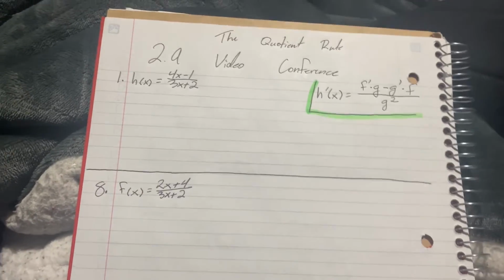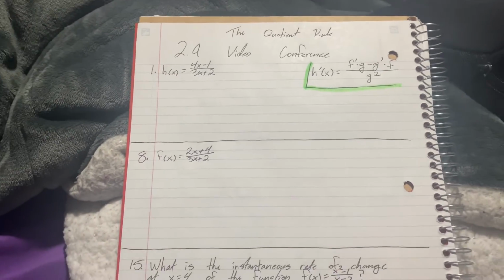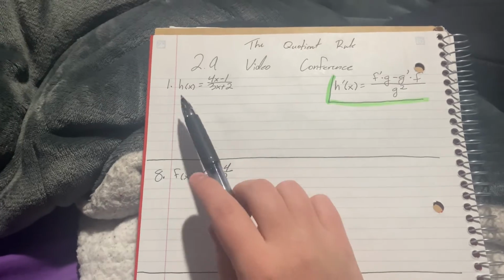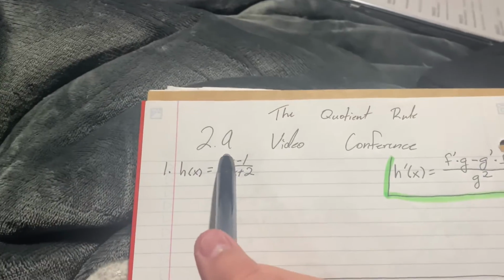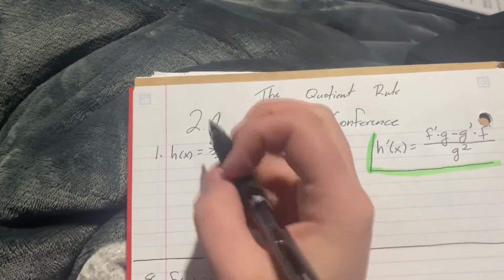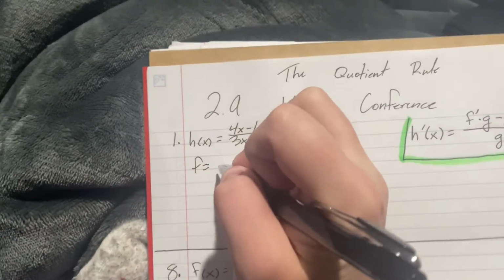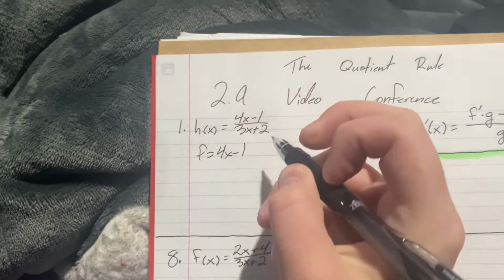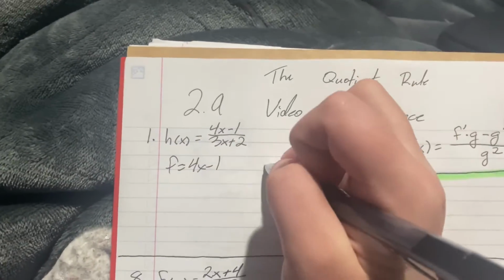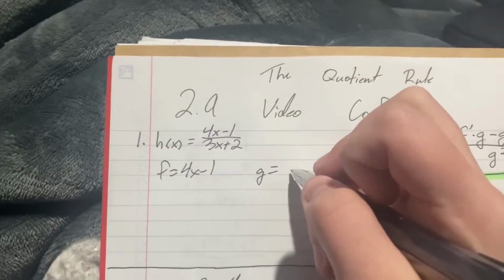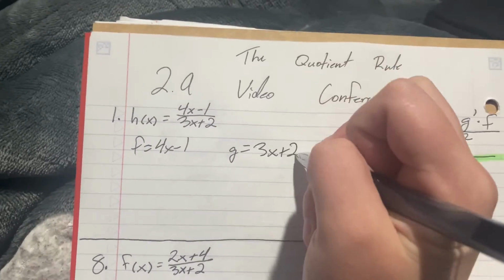So this is over the quotient rule. And the quotient rule is basically finding the derivative of each equation. So in order to do that, you have to take the numerator and have that equal f. So in this instance, f would be equal to 4x minus 1. And then the denominator would be g. So g is equal to 3x plus 2.